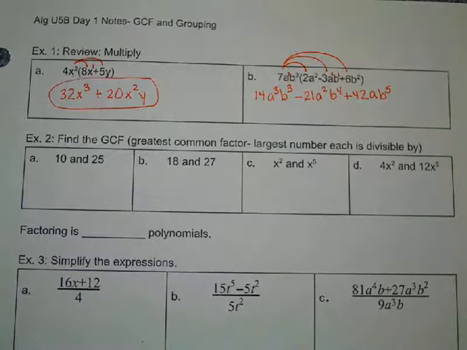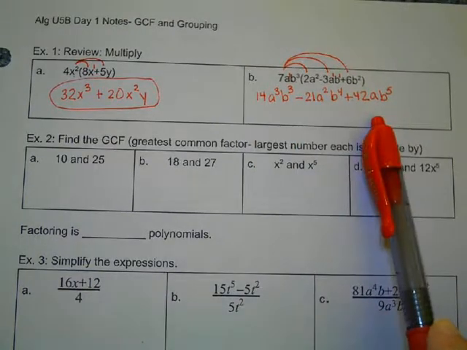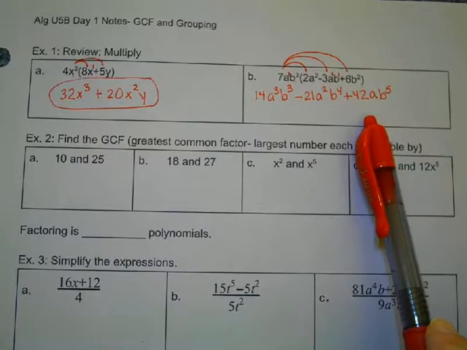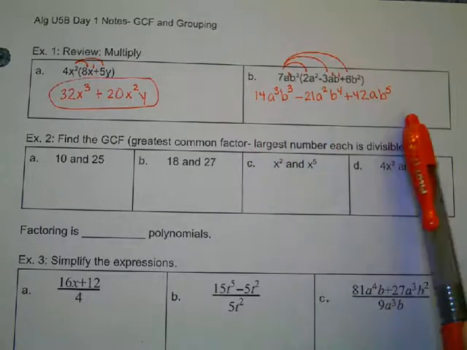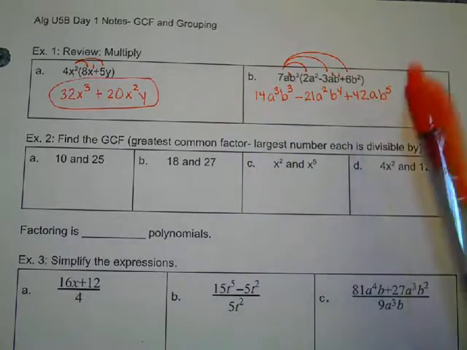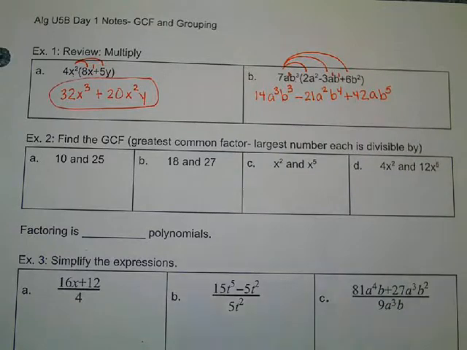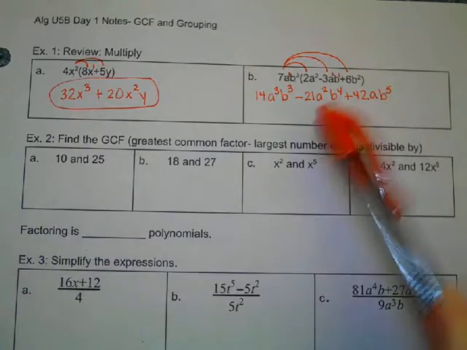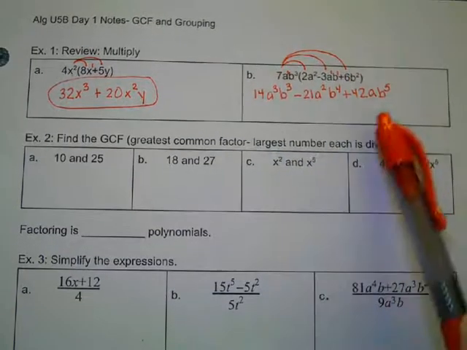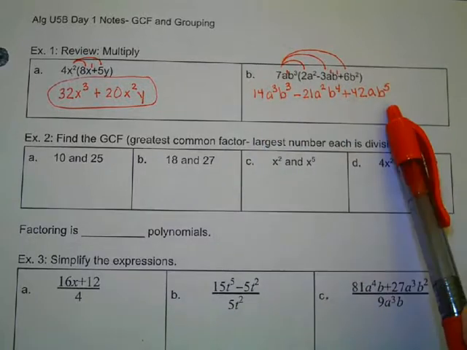So as just a review, today what we're going to be doing is they're going to give you a big problem like this, and you're going to work backwards, and we're going to learn, okay, what can they all be divided by? What do they all have in common if they all have the same letters? So our answers are going to look like the parentheses things, and today our problems look like the big ones.